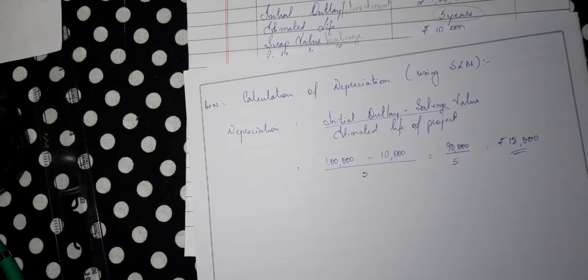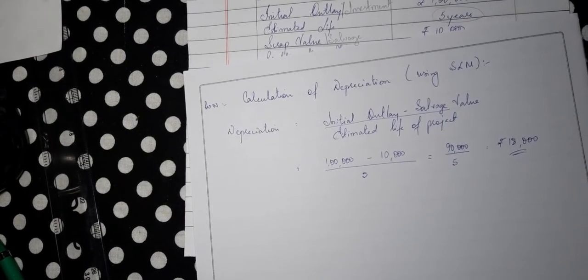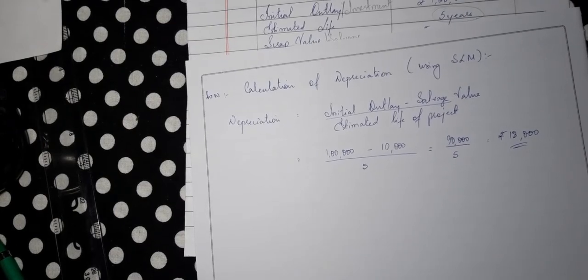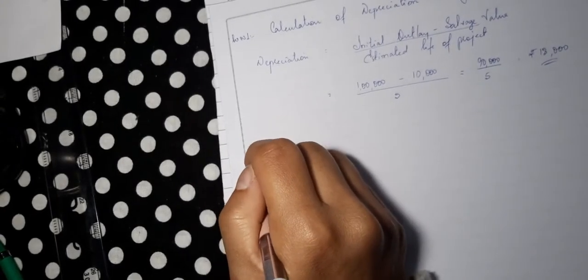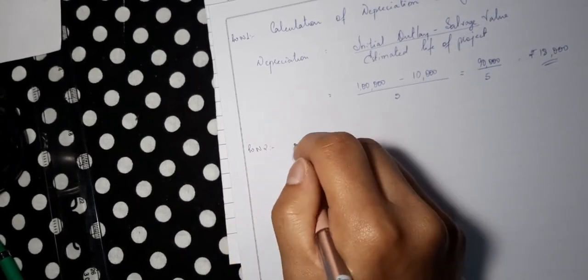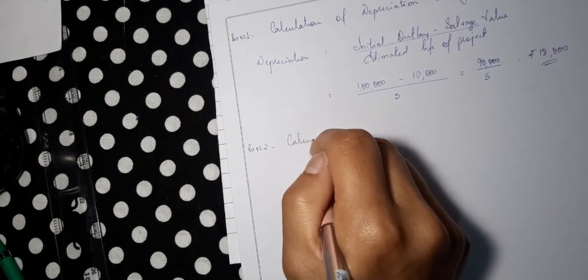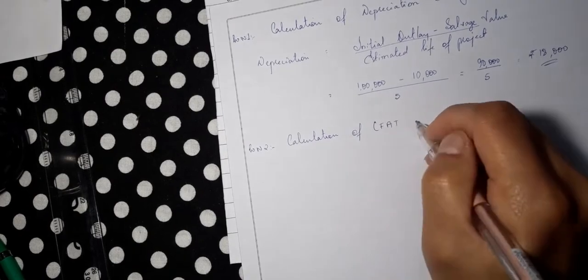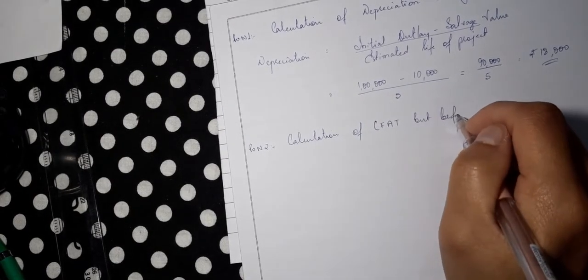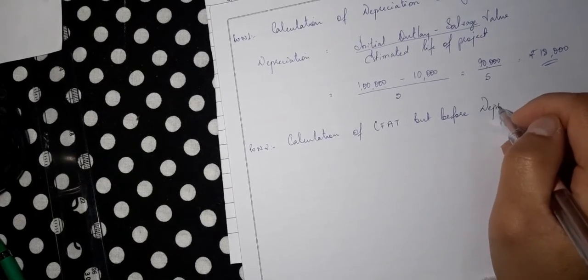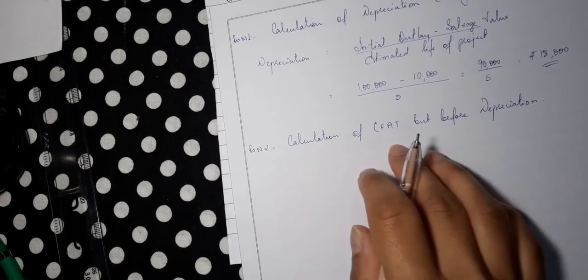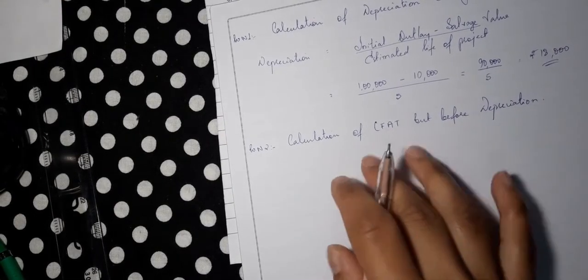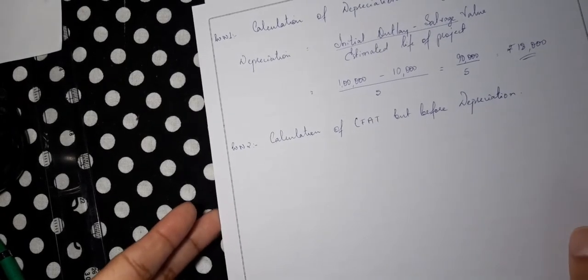Now we have to calculate cash inflow before depreciation but after tax. The next step, you can term it as another working note. I'll list this as working note number 1, and now the second working note, working note number 2, which is calculation of cash flows after tax but before depreciation. If you're comfortable writing it in full, cash flow after tax, instead of the acronym, to make it easier for yourself, you can do that as well. There's no harm in it as long as you understand what you're writing about.